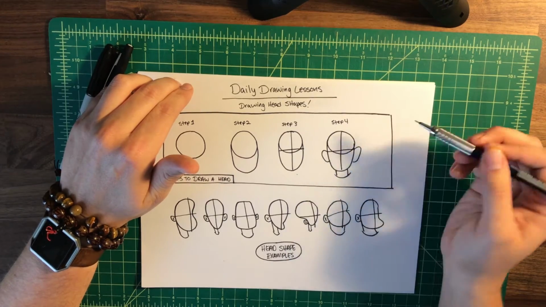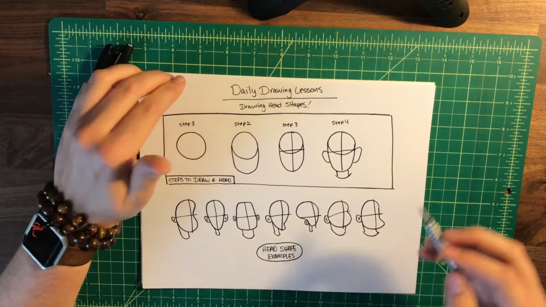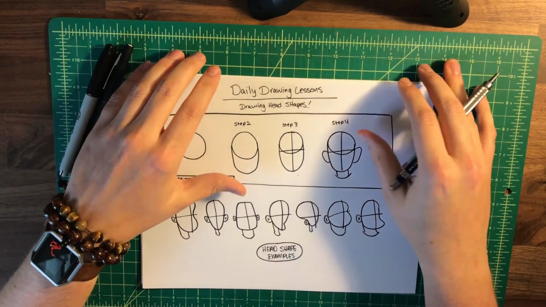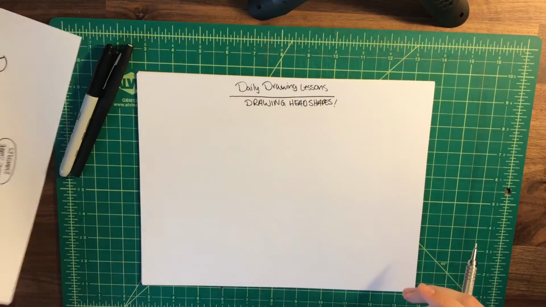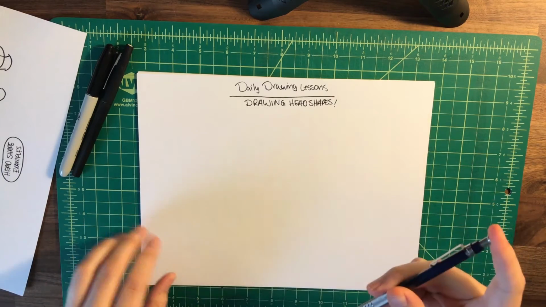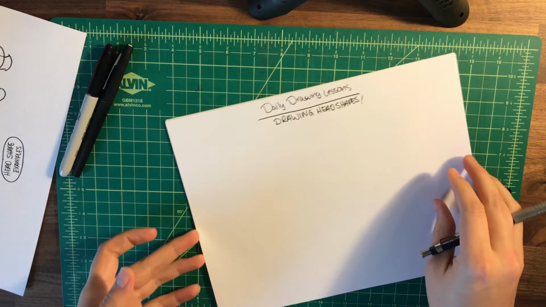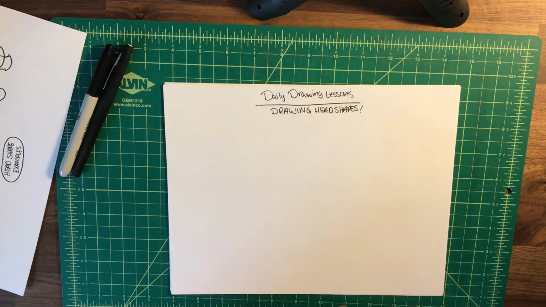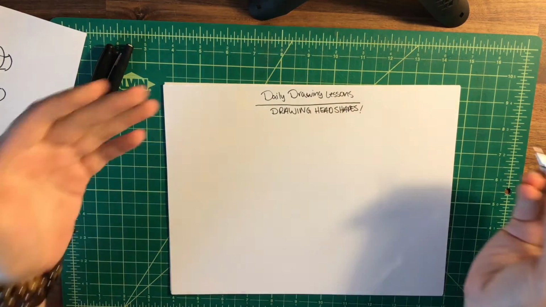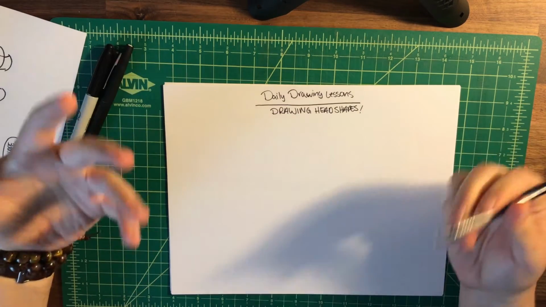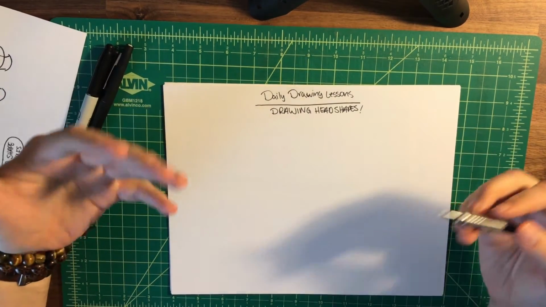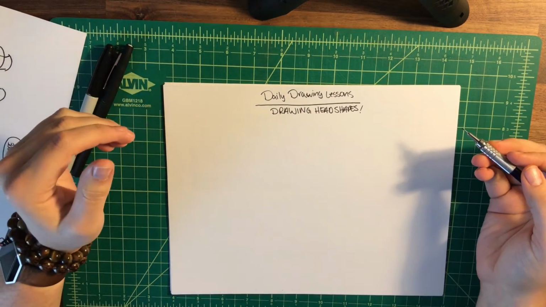So what we're going to do is quickly switch gears, and I'm going to go ahead and draw a couple of faces for you. Now, this is all just right off the cuff. I didn't plan what shapes I'm going to do or anything like that, but I thought it would be great for you to see me actually do one of these. All right.